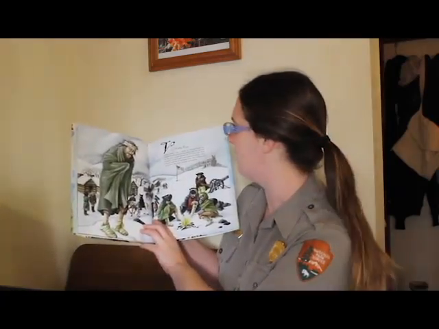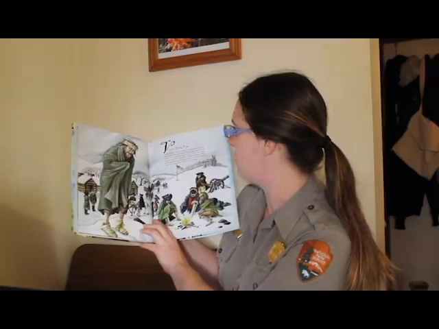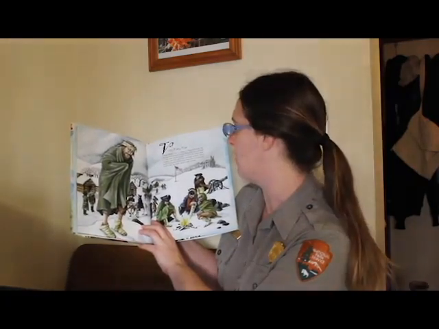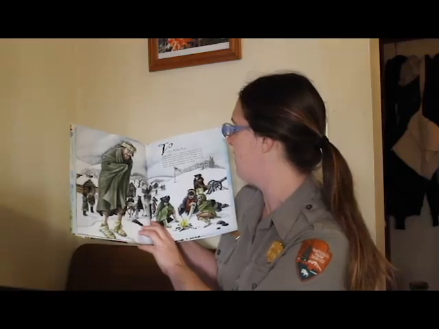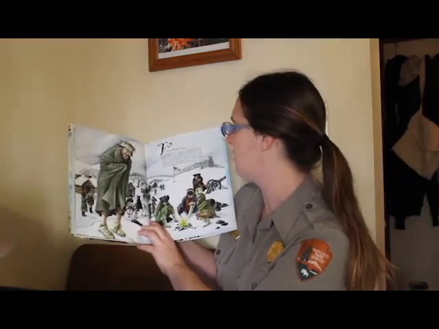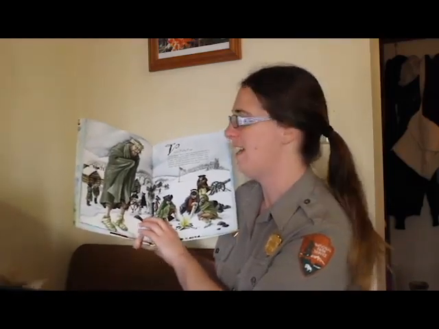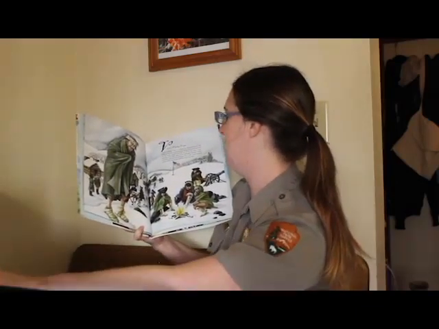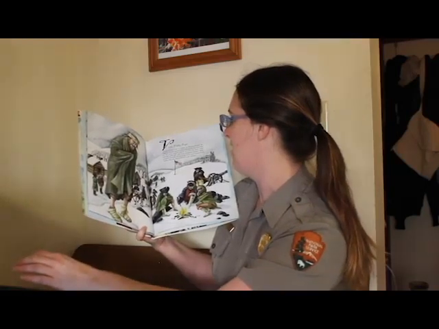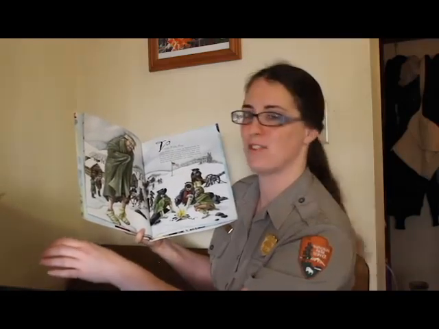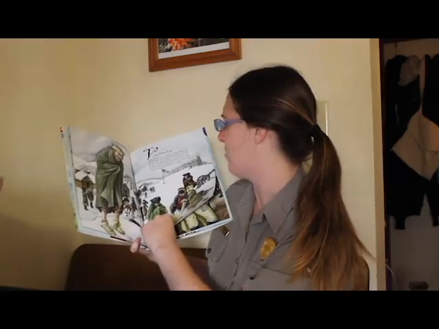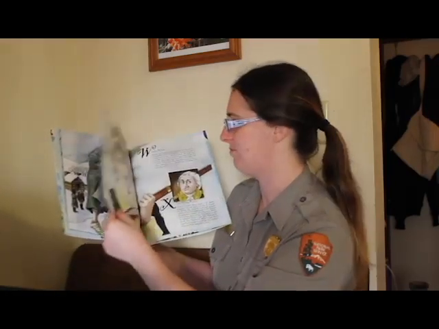V is for Valley Forge. Valley Forge was a camp in Pennsylvania for George Washington's army. When the men arrived in the cold, harsh winter of 1777-1778, they were hungry and sick and wore tattered clothes. After several months of training here, the Continental Army was far more skilled and united.